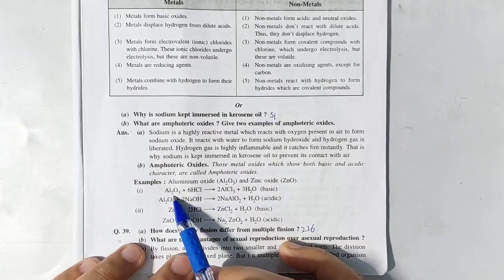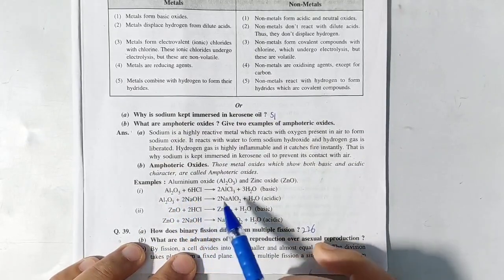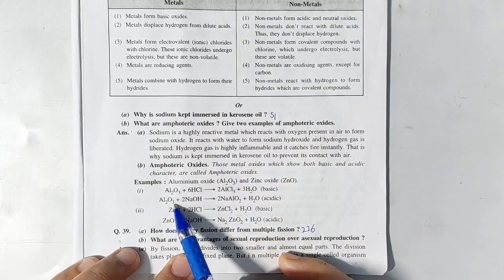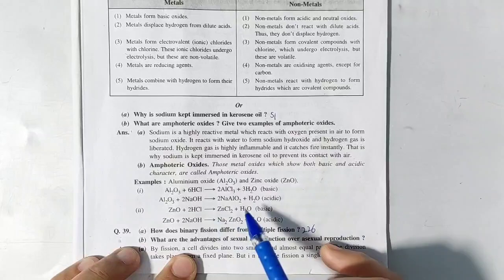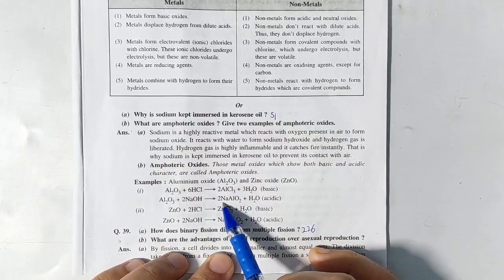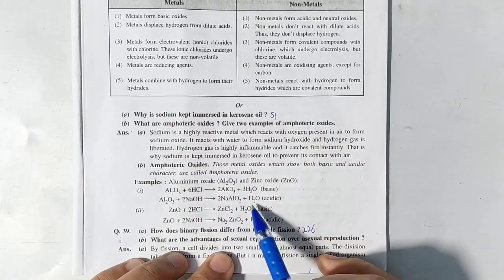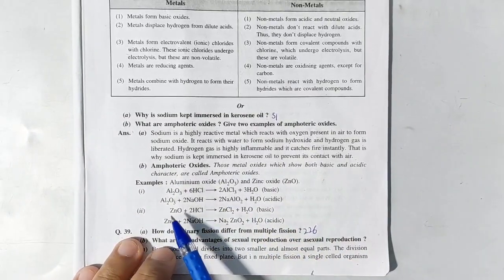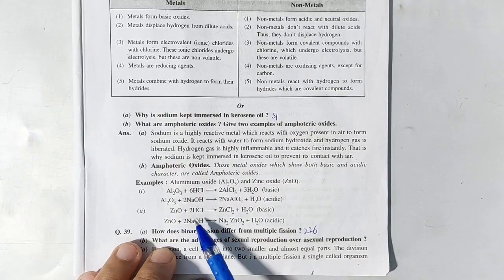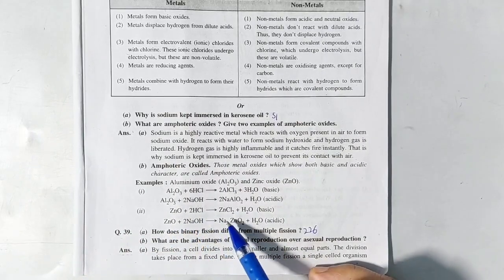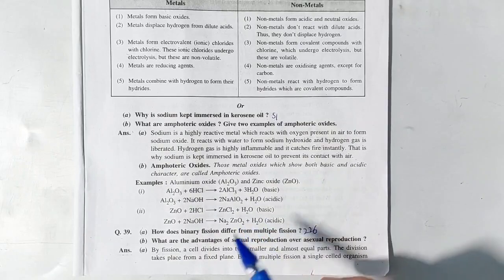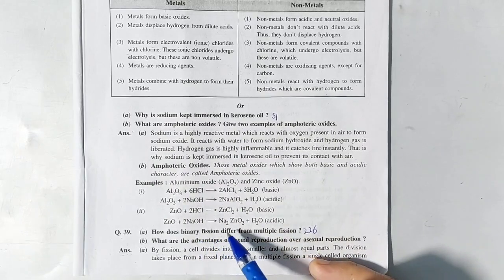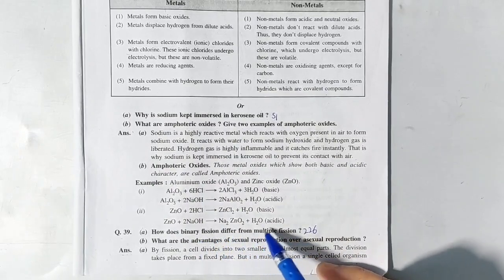Example, aluminium oxide when it reacts with HCl forms aluminium chloride and water. Aluminium oxide when it reacts with sodium hydroxide forms sodium aluminate and water. Zinc oxide when it reacts with HCl gives zinc chloride plus water, and zinc oxide when it reacts with sodium hydroxide forms sodium zincate and water.